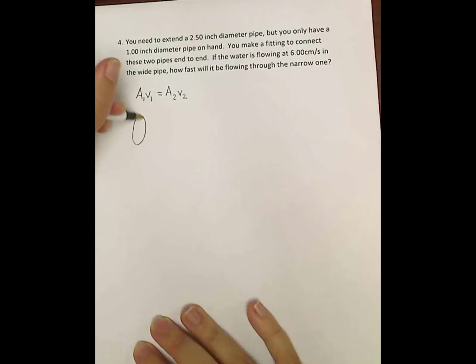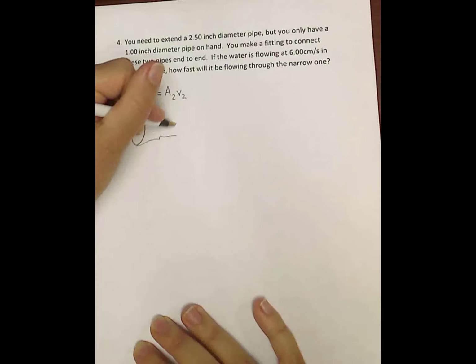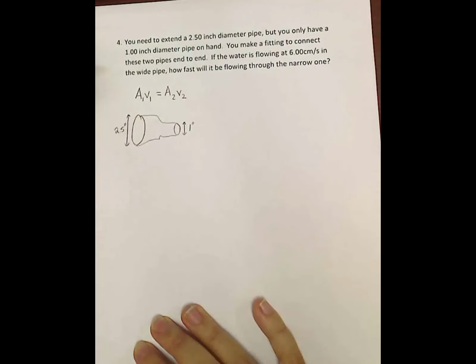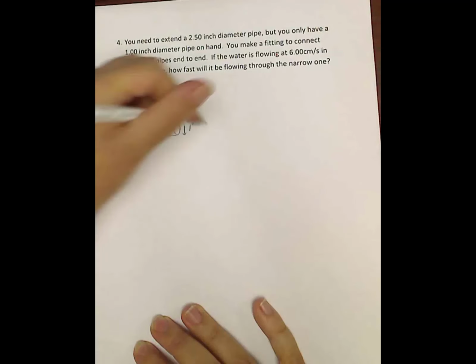All right, so what I have is a 2.5 inch diameter pipe, and I shrink it down to a 1 inch diameter pipe. I know that the speed of the water going in is 6.00 centimeters per second, and I want to know what's the speed out.